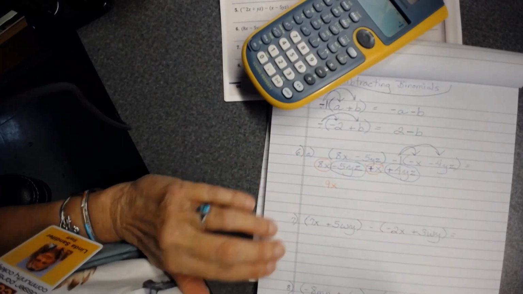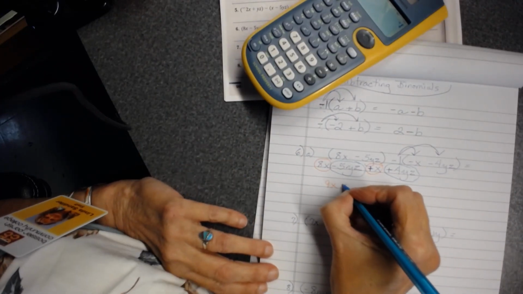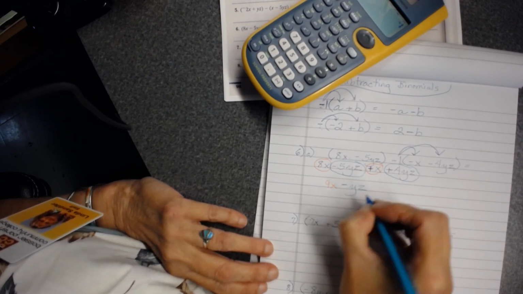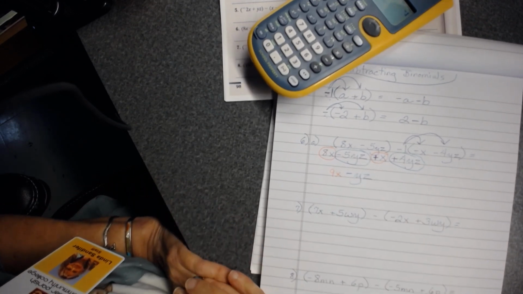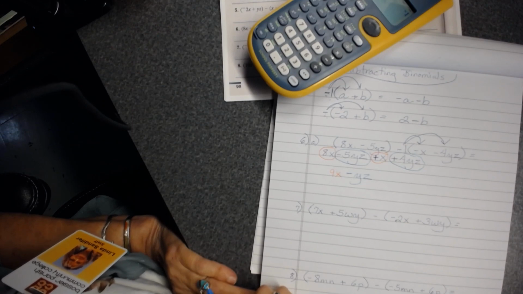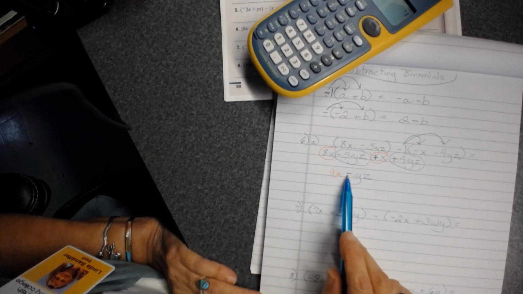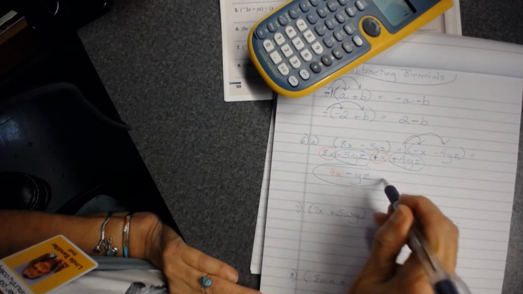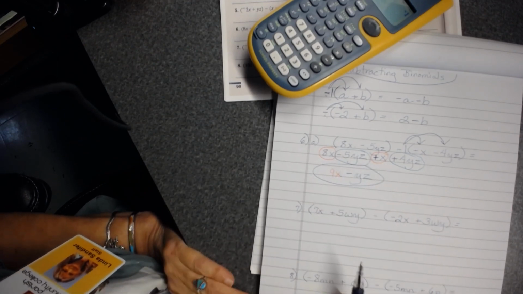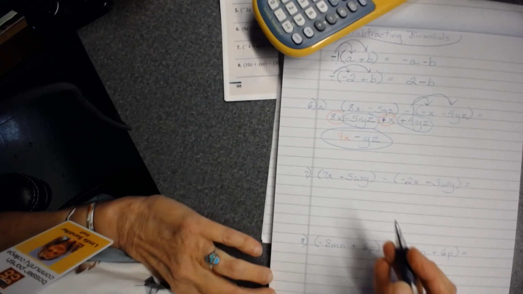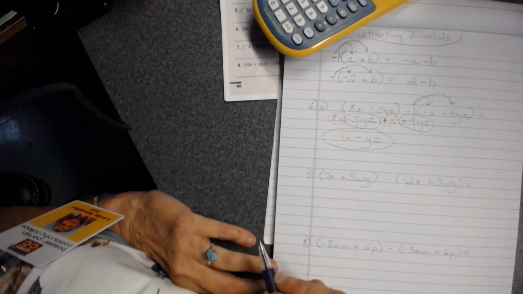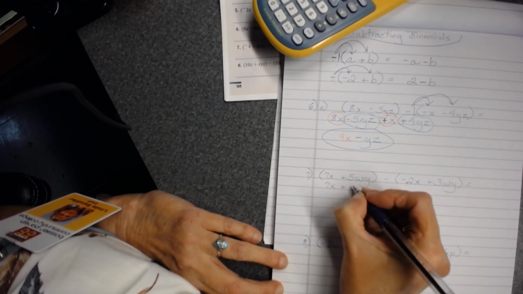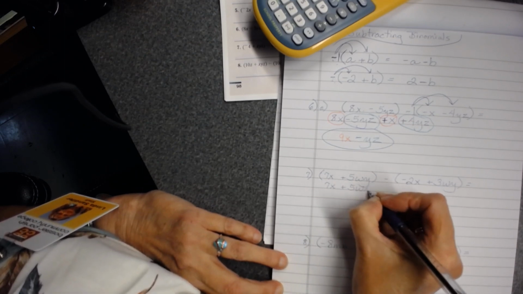So right here, we're going to have a negative 1yz. See, we don't have to put the 1. 1 times yz is still yz. So 9x minus yz is our final answer for this subtraction. Okay, let's go down to the next one. Can't do anything within our parentheses, so I just bring it right on down. 7x plus 5wy.